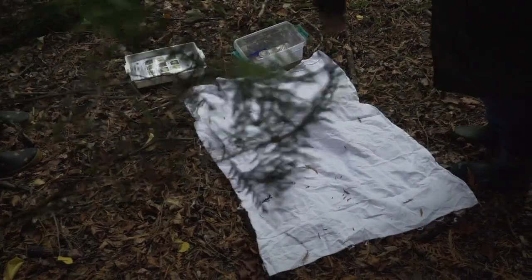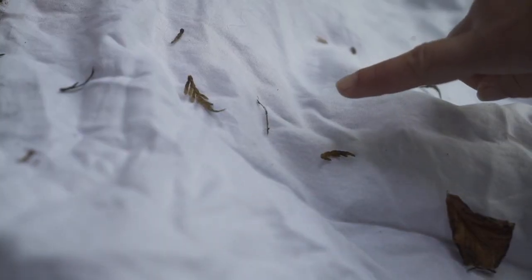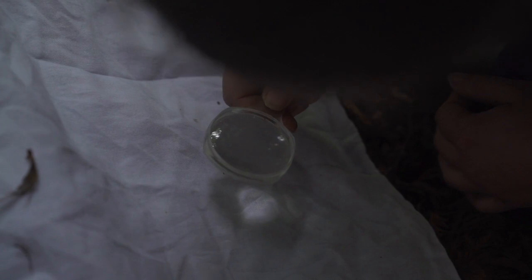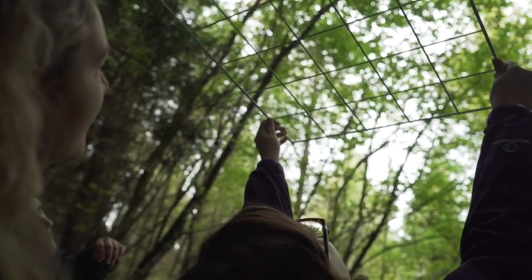We then took a white cloth and laid that underneath branches of the trees, tapped or shook the branches, and any animals that fell out of the branches onto the white cloth we could see, and then we could again identify them, count them and make a note of those. Then we picked up the quadrats and held those above our heads, looked up and did an estimate of canopy cover, percentage canopy cover within the quadrat area.